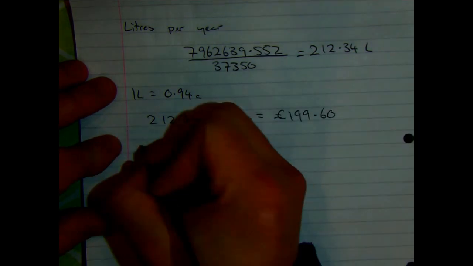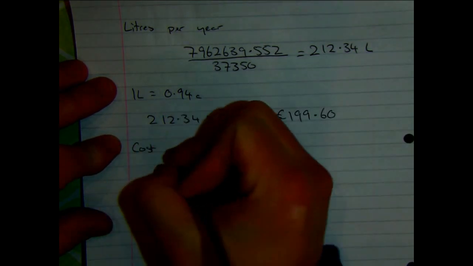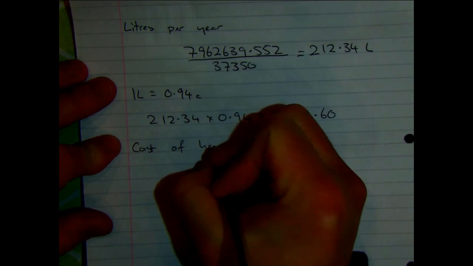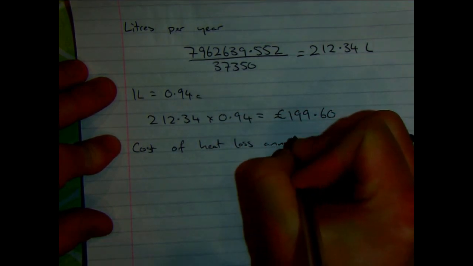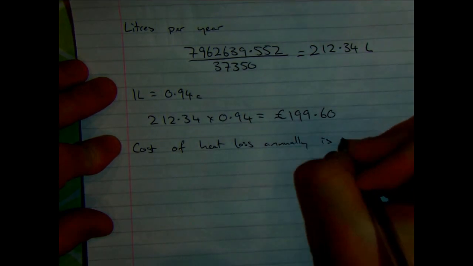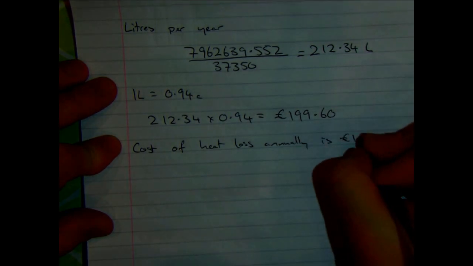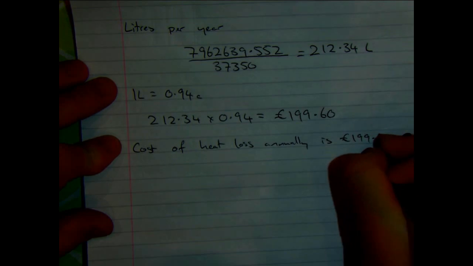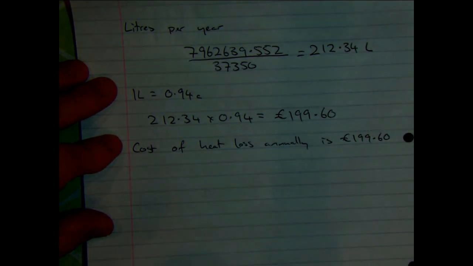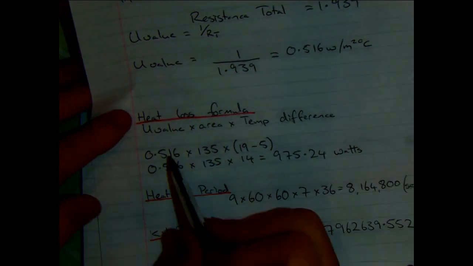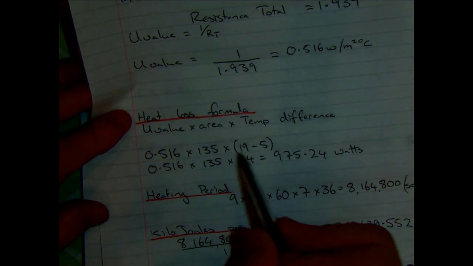So the cost of heat loss annually is €199.60. Again, this might change depending on what U value you have here.